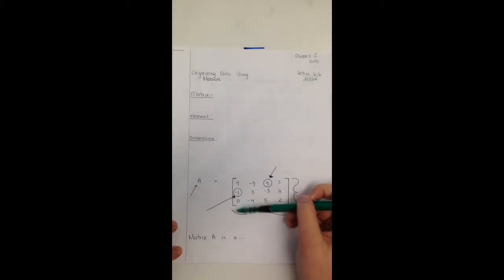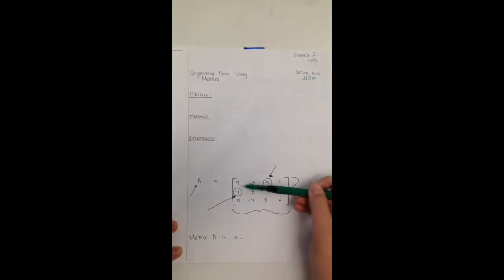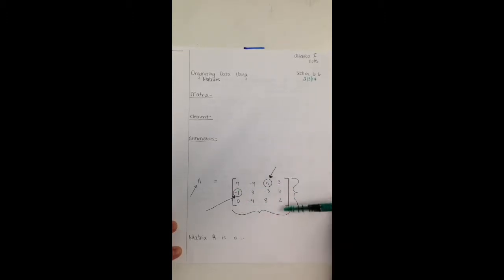First thing we're going to talk about is what is a matrix, or matrices is the plural form. A matrix is a rectangular arrangement of numbers in rows and columns enclosed in brackets. So I want you to take a look down here. This makes a rectangle if you look at it. Numbers in rows and columns. And then these are the brackets that they're talking about.